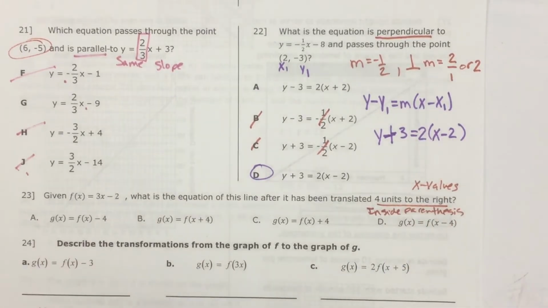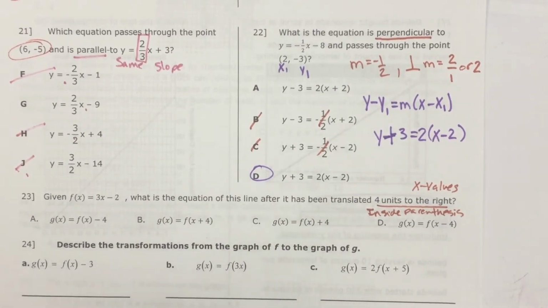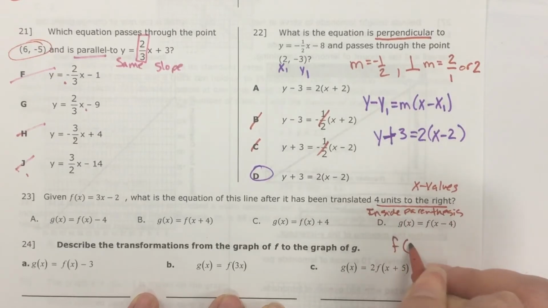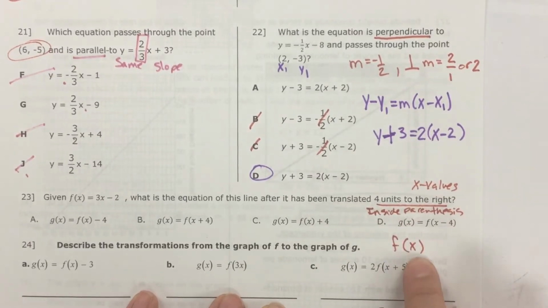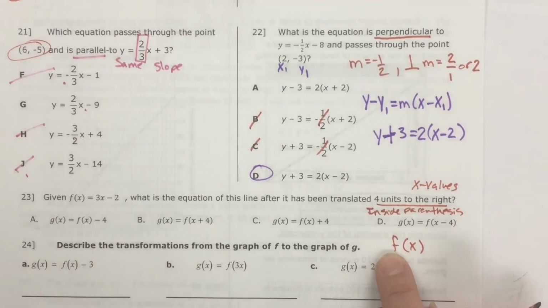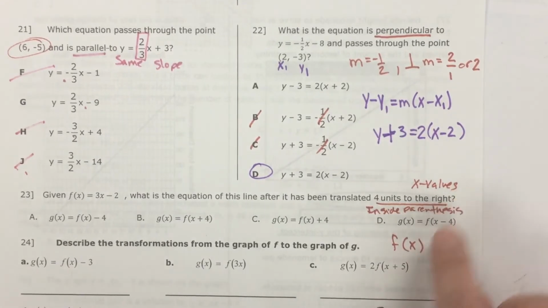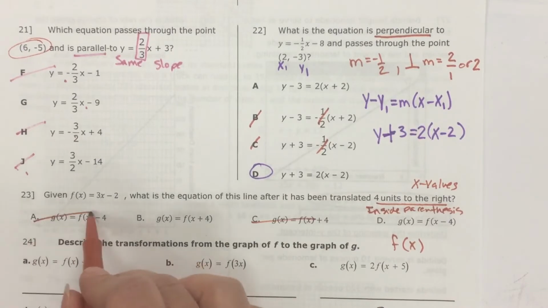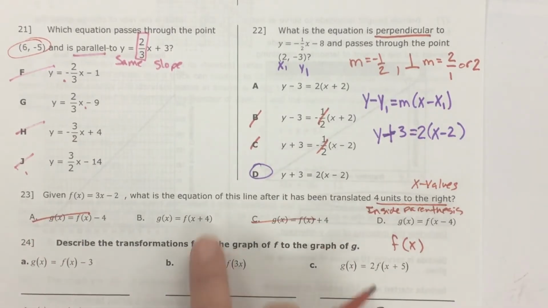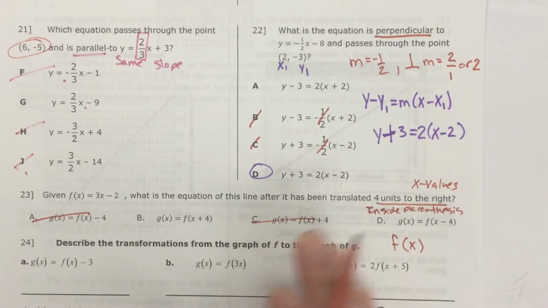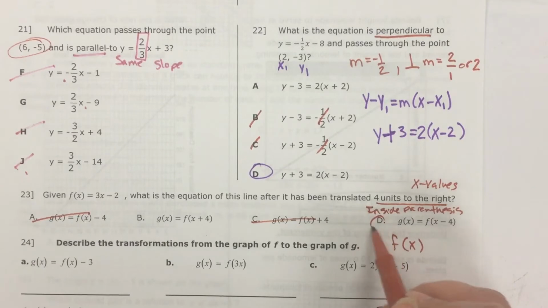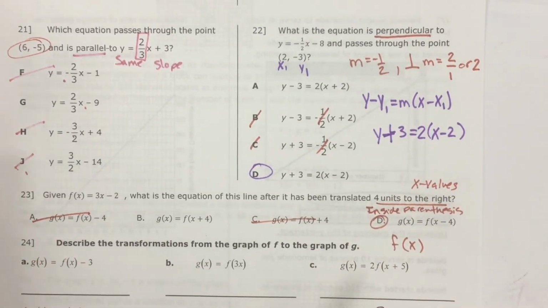Inside the parentheses, if we're looking at that f of x, inside is the x values, it's always the opposite. Outside is the y values. So x value is going to take place inside, so it's not C and it's not A. And it's going to be the opposite. So if I want to go 4 units to the right, where it would be a positive, it's really going to be a minus. Okay?